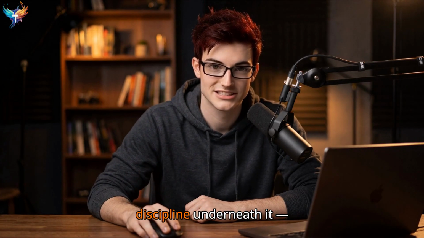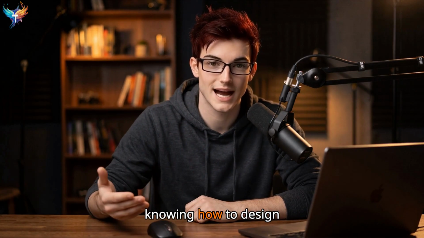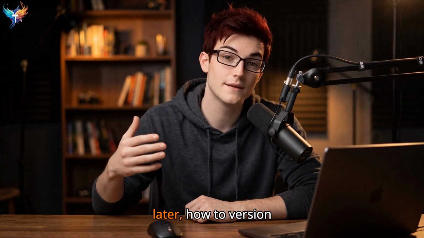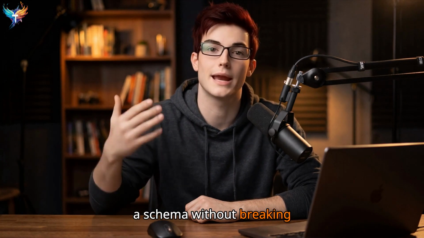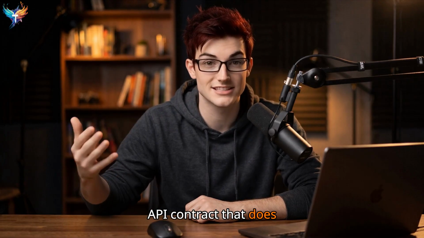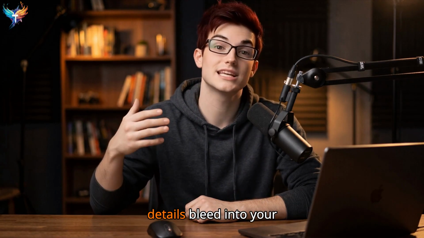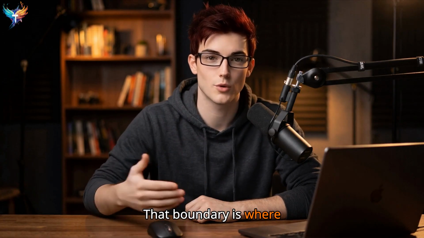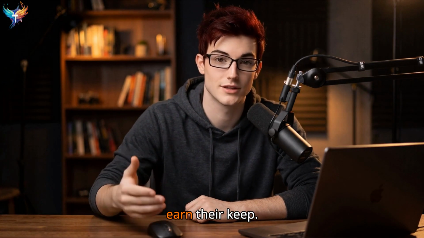What matters is the discipline underneath it, knowing how to design a data model that does not need to be rewritten 6 months later, how to version a schema without breaking your existing clients, and how to write an API contract that does not let server implementation details bleed into your iOS layer. That boundary is where most full-stack mobile engineers earn their keep.